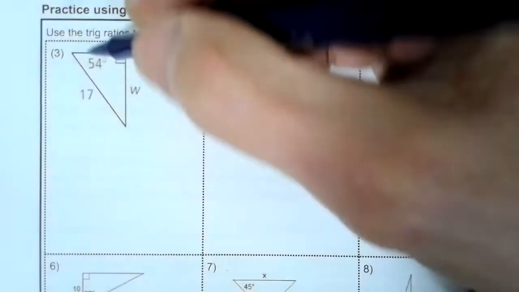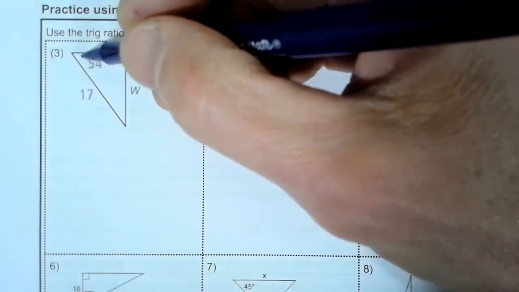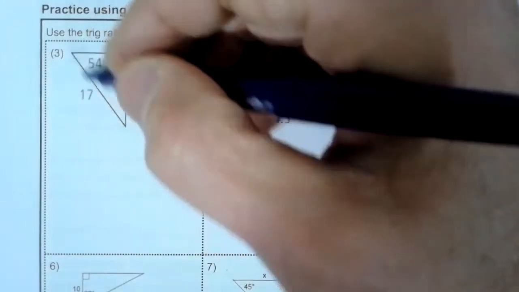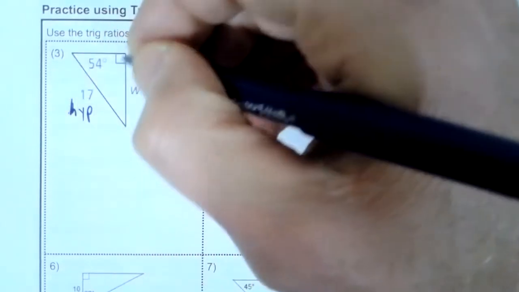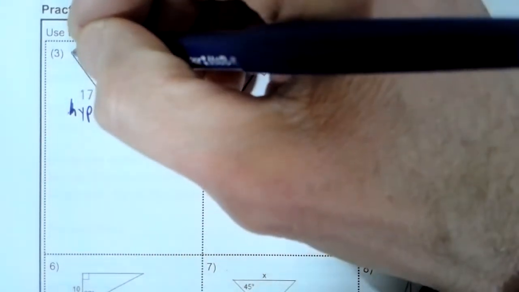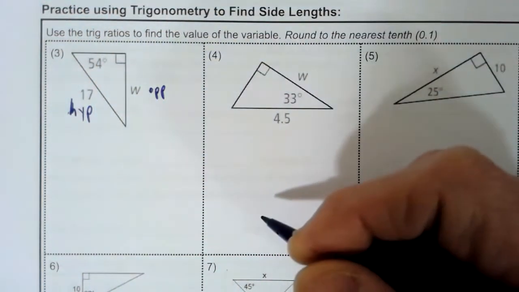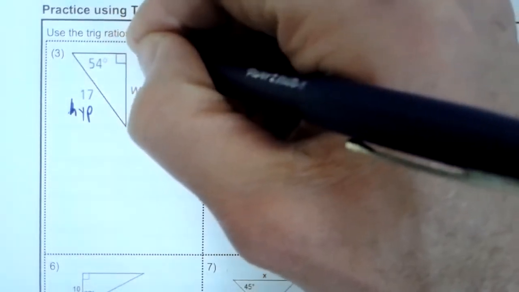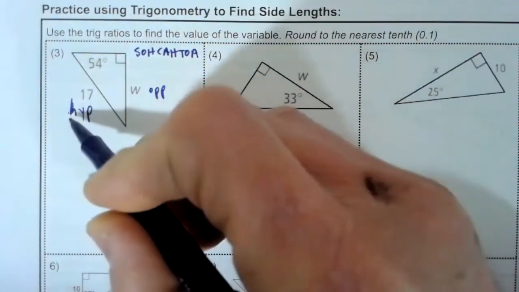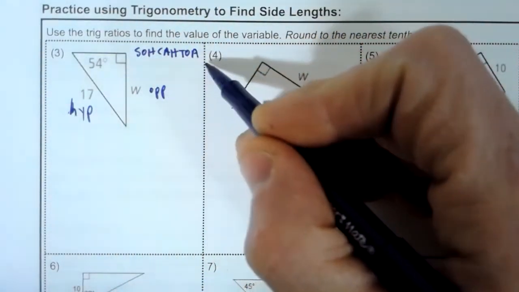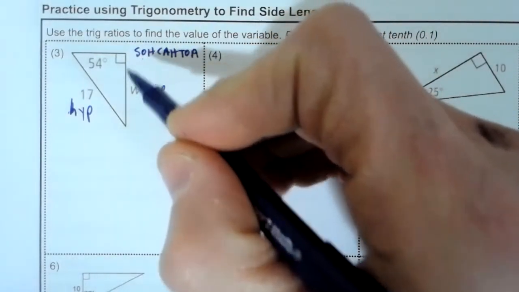Okay. Now, I've got my angle here, so that's going to be my perspective, where I'm going to be looking from. So I'm going to label the sides that I know. I know this is my hypotenuse, because it's the 17, opposite of the right angle. And then this one here is going to be opposite the 54. So that's my opposite side right there. So now what I have is SOH CAH TOA, and I have opposite and hypotenuse. So which of these three is that going to point me towards? Well, SOH is sine. So that's the trig ratio I need for this particular problem.